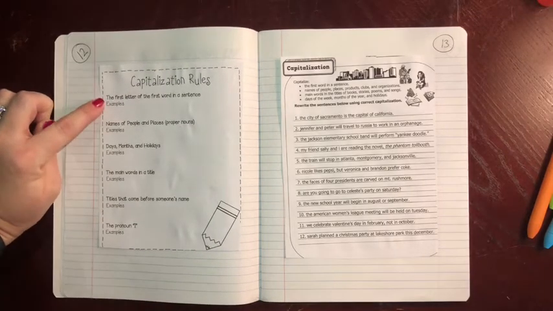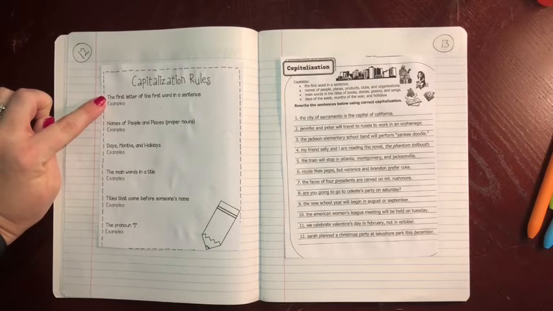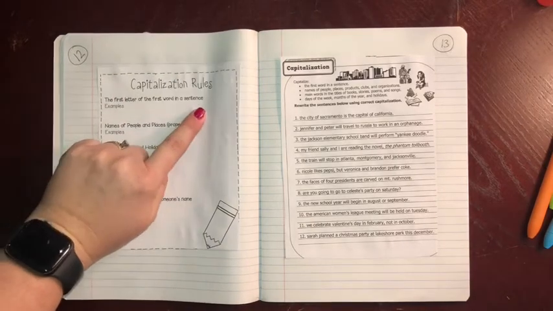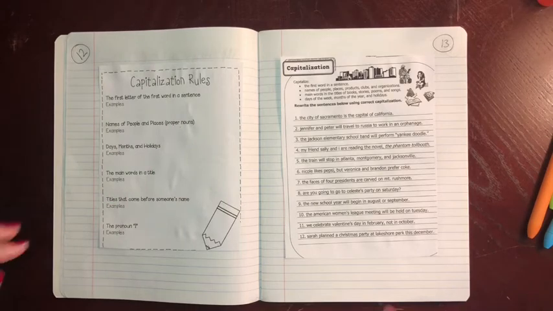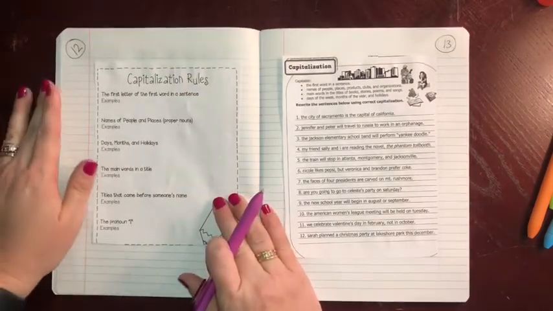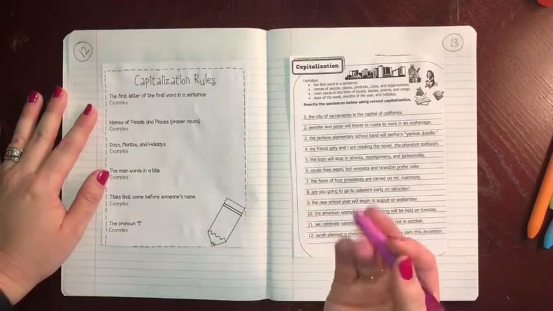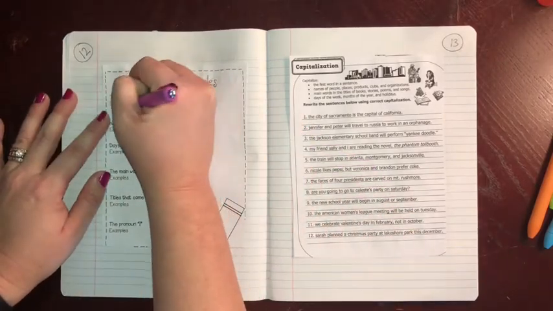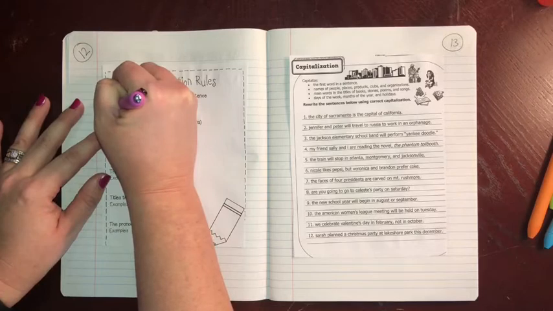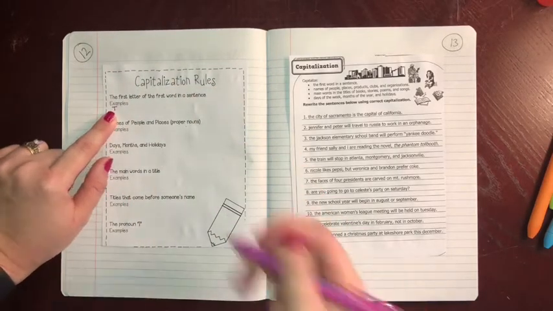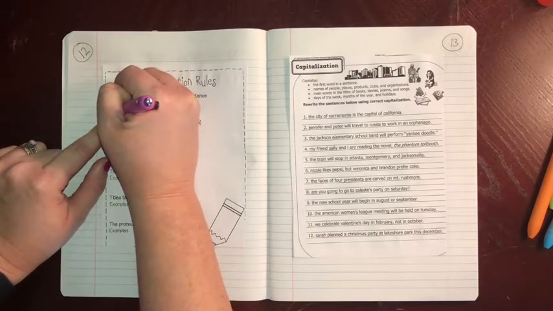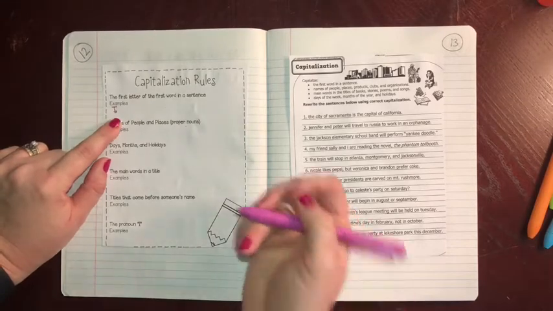The first one is when a capital is the first letter of the first word in a sentence. So we're going to be creating some examples. So this is when you can use your colored pencils or you can just use your regular pencil. That's okay as well. So we're going to write our first sentence. I'm going to make sure that my first sentence starts with a capital. I'm just underlining it twice just to show for emphasis.